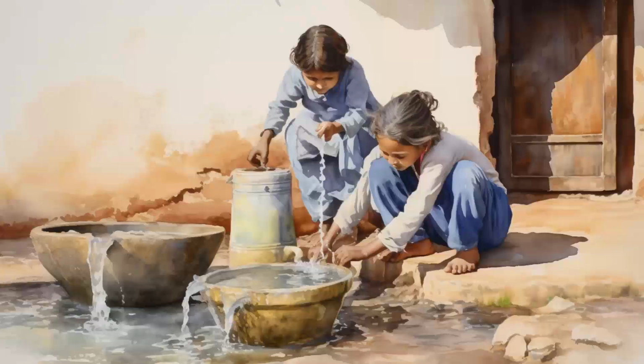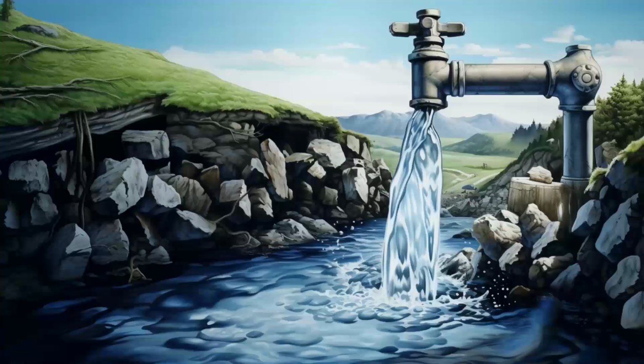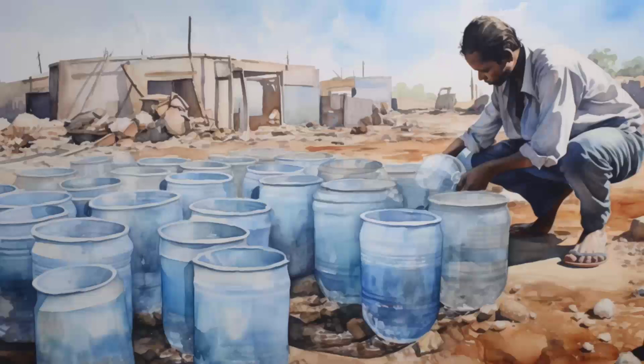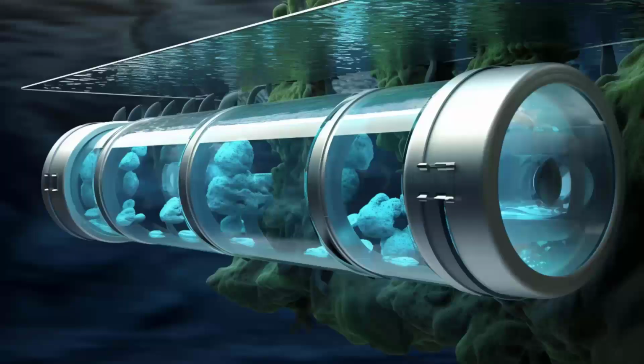Then, there's sedimentation. This method banks on the fact that heavier particles tend to sink. By allowing water to sit still for a period, the heavier particles will naturally settle to the bottom. This technique was used in ancient Rome, where large pools, known as settling basins, were part of their aqueduct systems. Again, this method doesn't deal with chemical contaminants, but it's a solid start in the purification process.